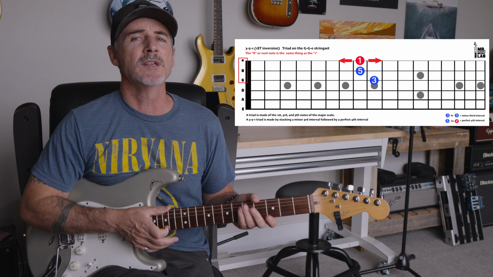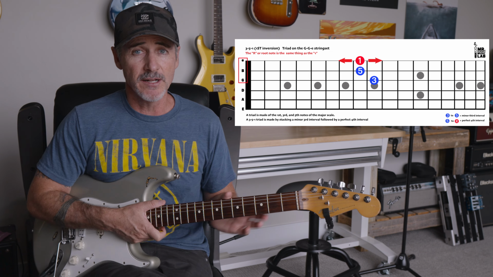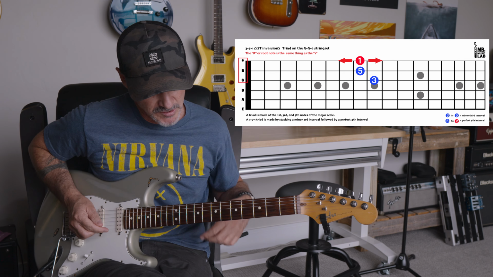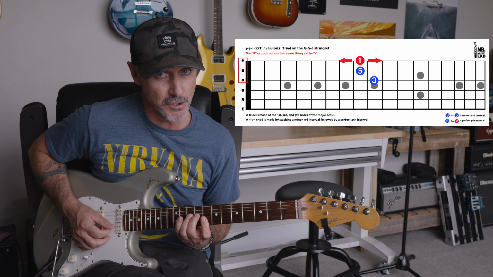So what you want to do is link all these triads together and come up with something really musical. As long as you know where that root note is, you're good, okay?